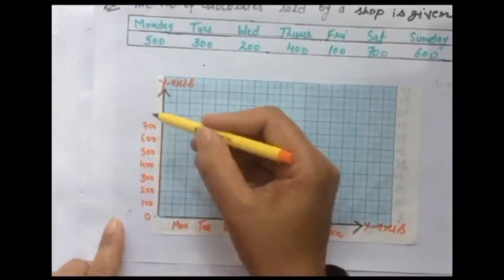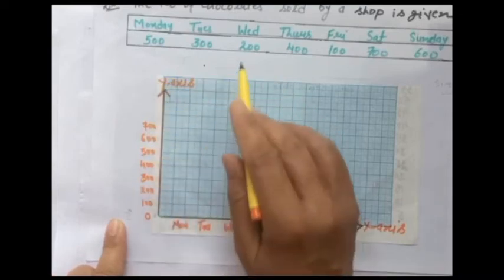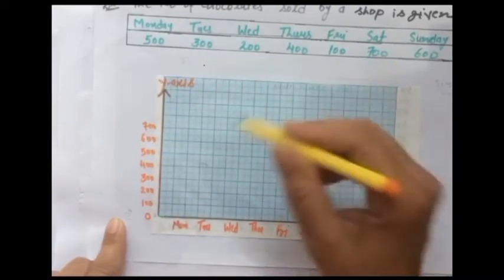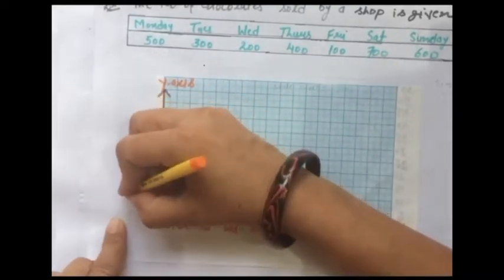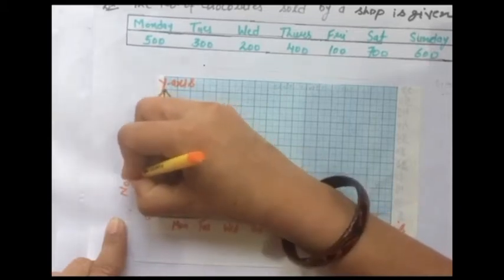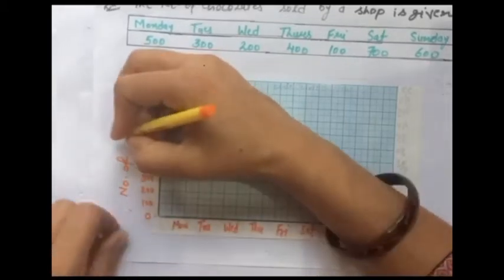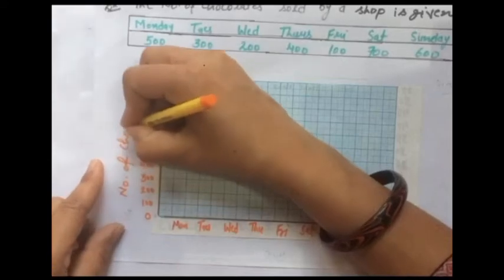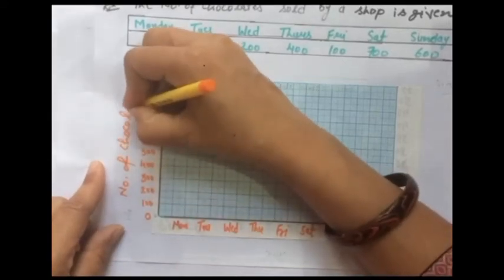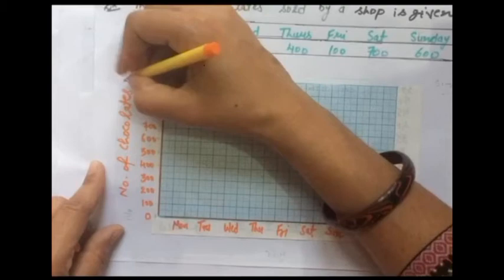Now these are number of chocolates sold. So write here number of chocolates sold.